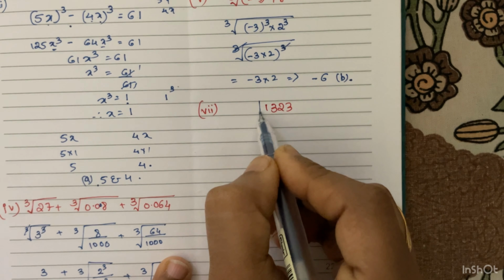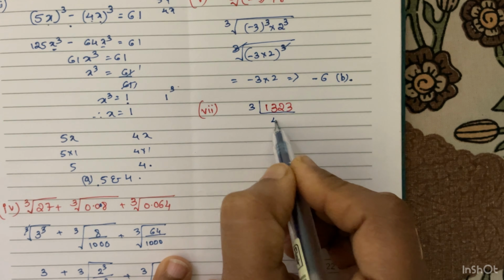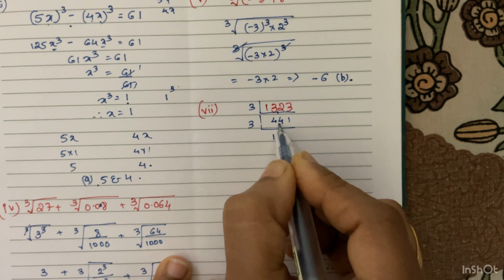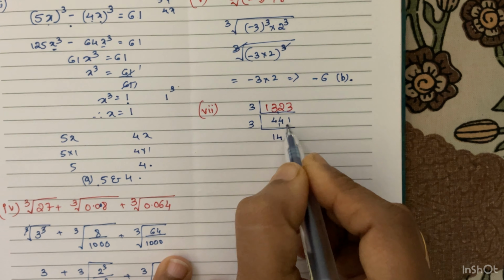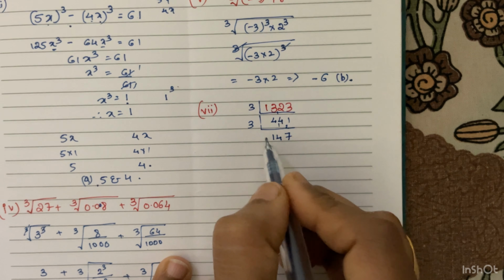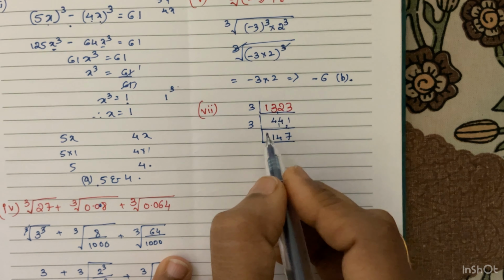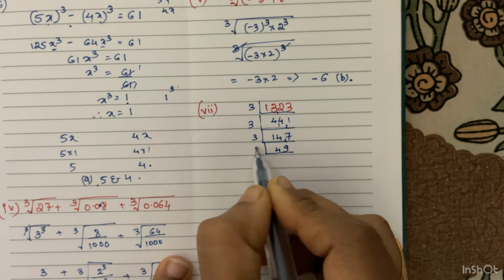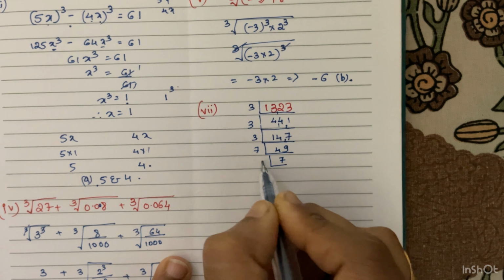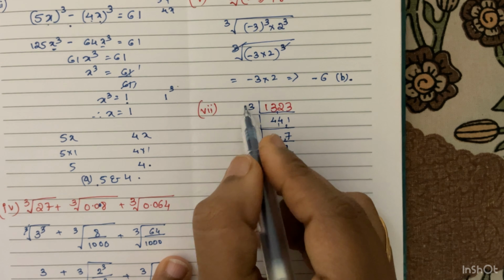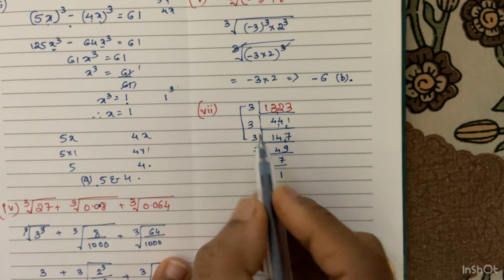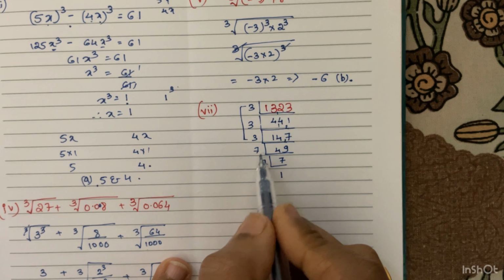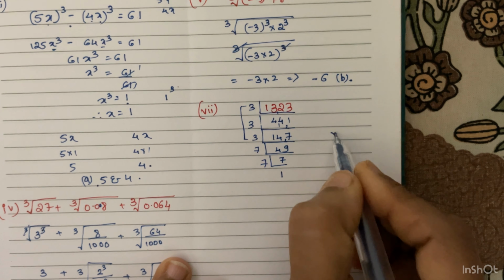So let me start with a 3 here. 3 4s are 12, 1 left, 3 1s are 3. Next 3 1s are 3, 1 left, 3 4s are 12, 2 left, 3 7s are 21. Now in the next step, 3 4s are 12, 2 left, 3 9s are 27. Next step, 7 7s are 49 and 7 1s are 7. Now we will see whether the prime numbers we got are in triplets or not. 3 we got in a triplet, but 7 we got only in a pair. So to make it a triplet, we need one more 7 here.